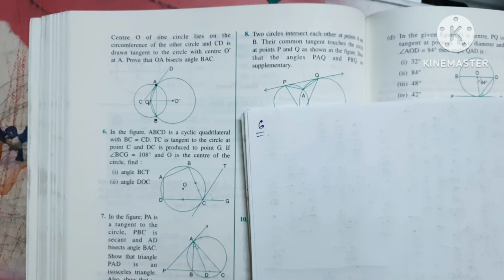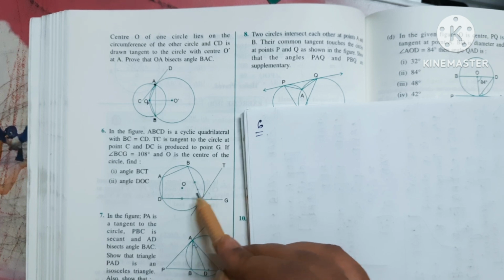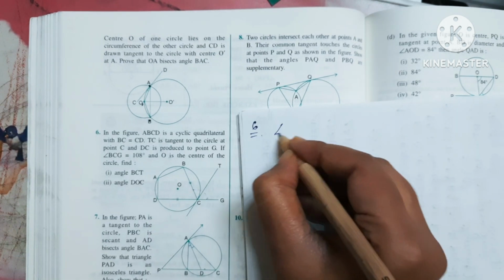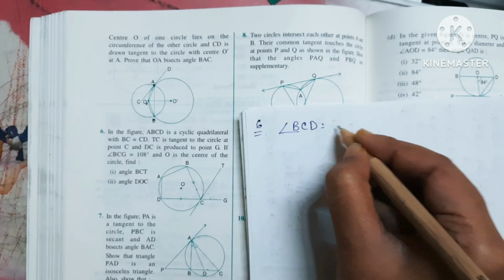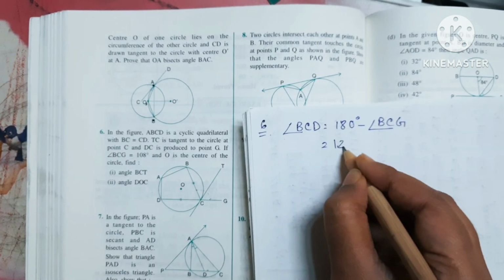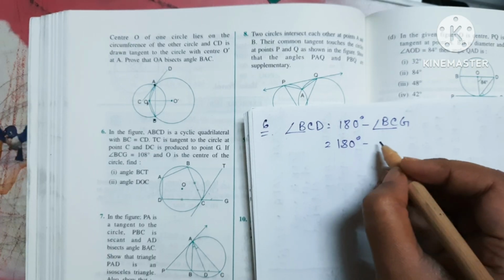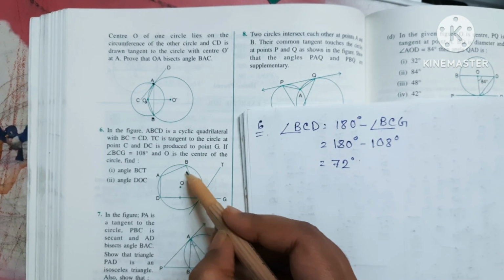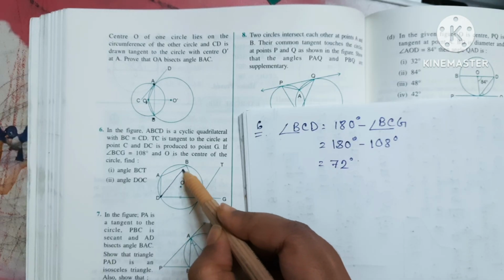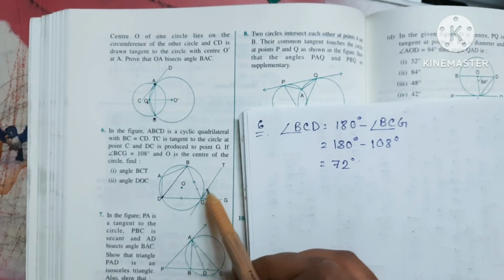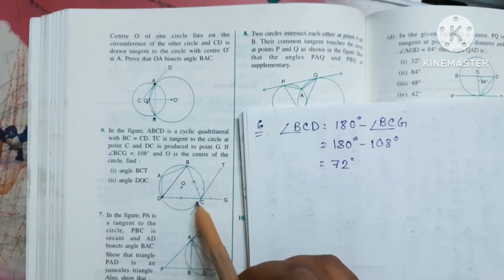Okay. So easily you will get angle BCD, because the sum of BCG and BCD is 180 degrees. So angle BCD will be 180 degrees minus angle BCG, so 180 minus 108. So that will be 72. Now you have to join BD. Now you have to find out BCT and DOC, this angle.